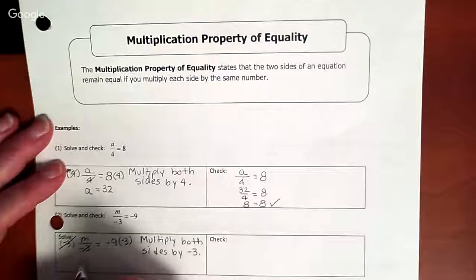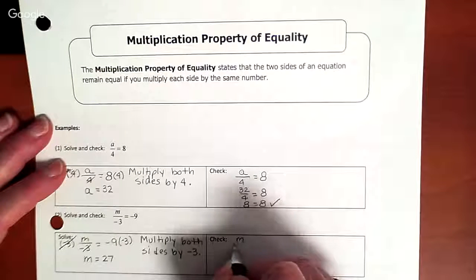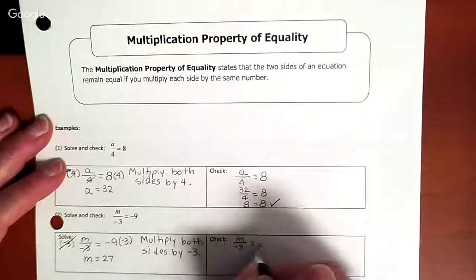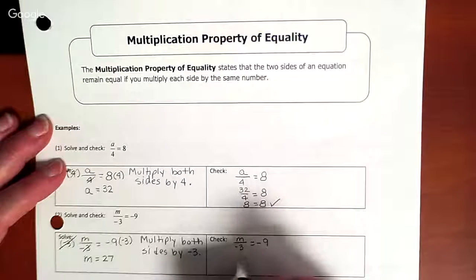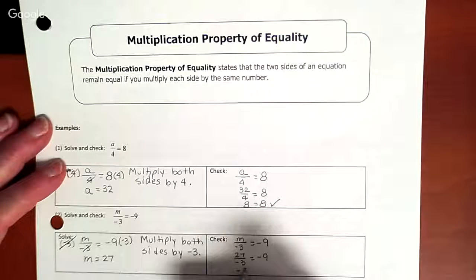These cancel, so we have m equals 27. So to check our work, we have m divided by -3 equals -9. So we have 27 divided by -3 equals -9. So we have -9 equals -9.